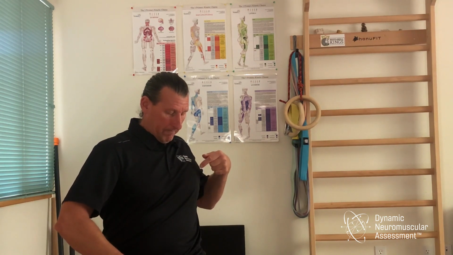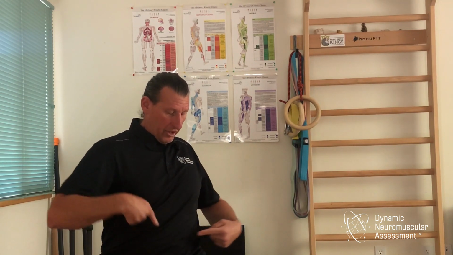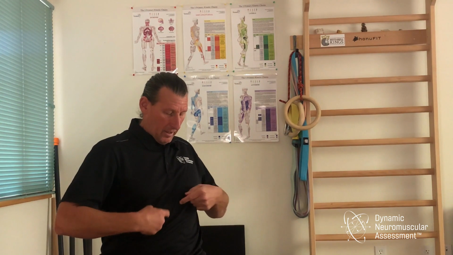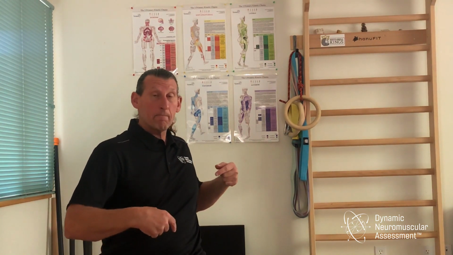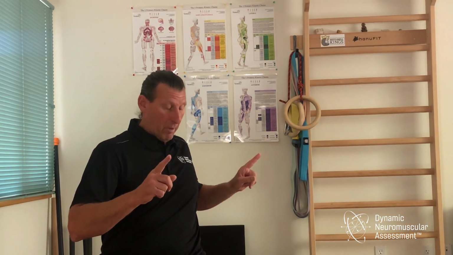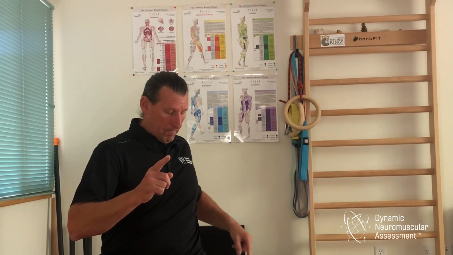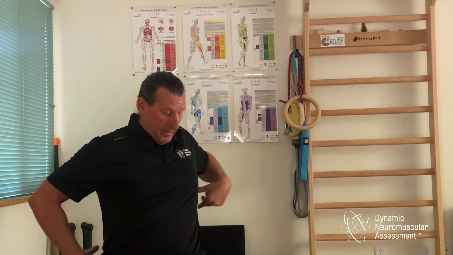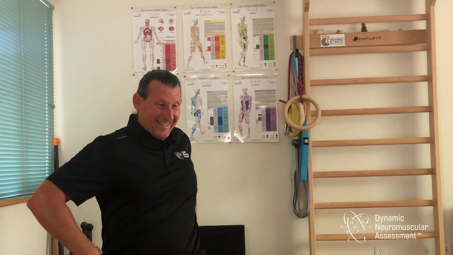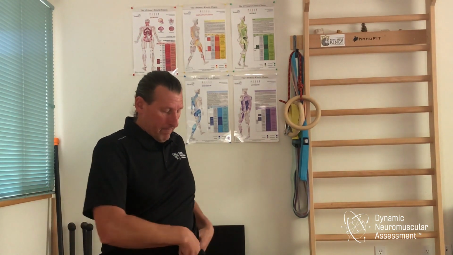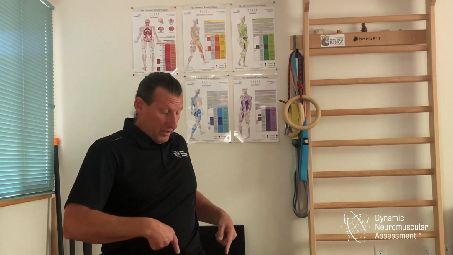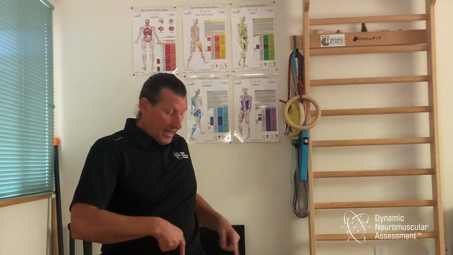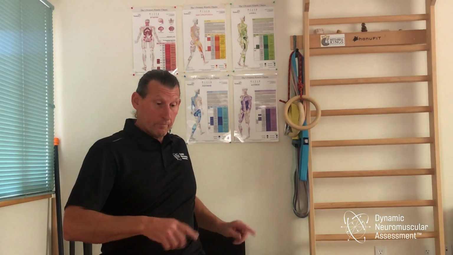This one is stretching. Concentric, eccentric. In the back of the body, it's opposite. What was the eccentric is the concentric side. And what was concentric is the eccentric side.